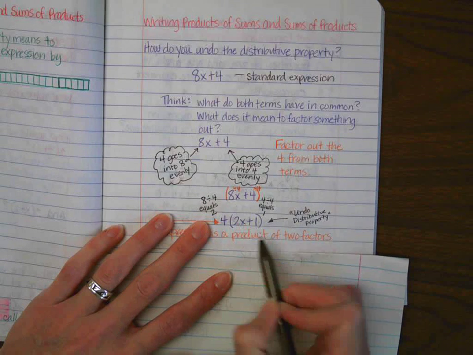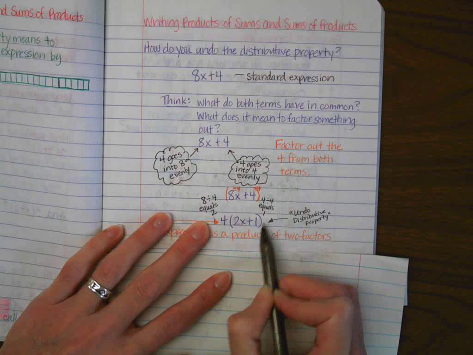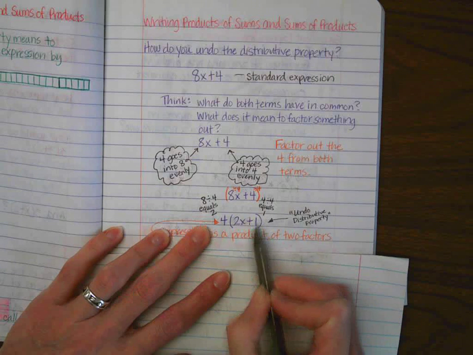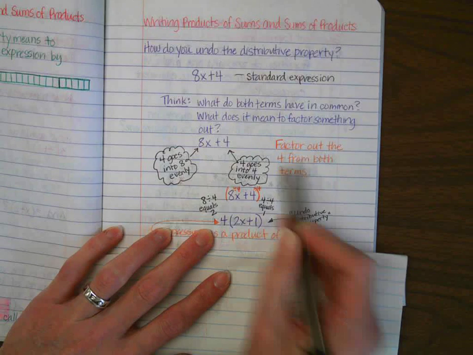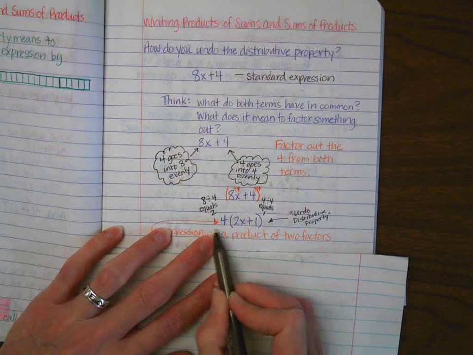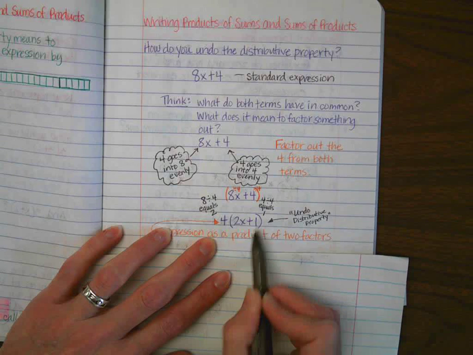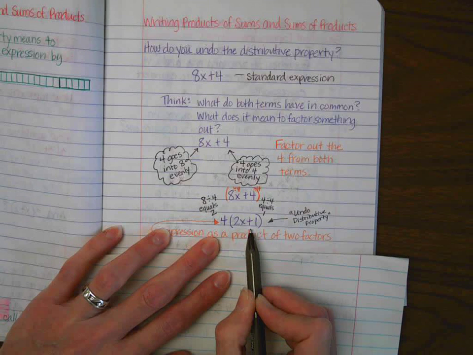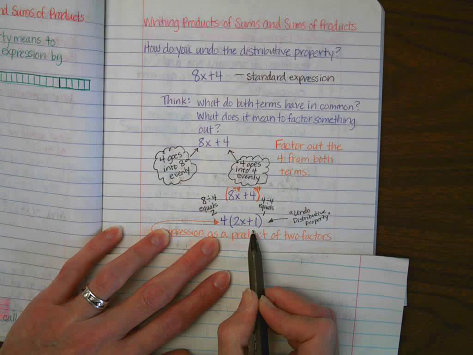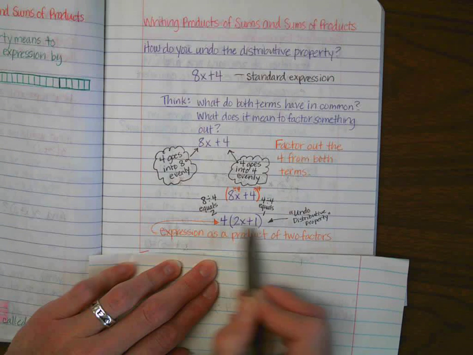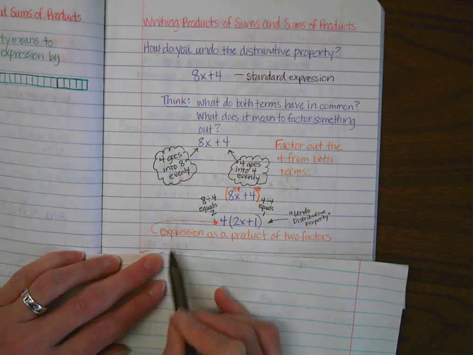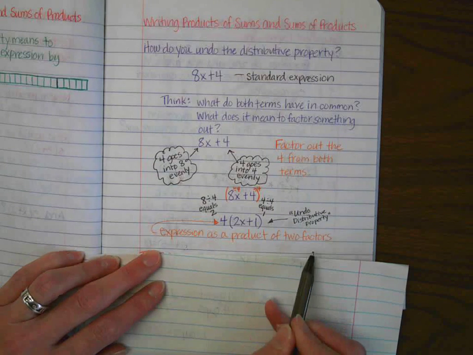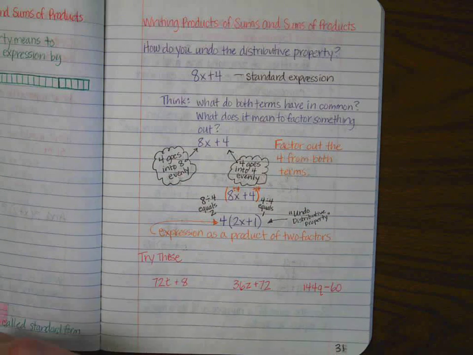So we have 8 divided by 4 equals 2x. The x has to stay there because it didn't go away, plus 4 divided by 4 equals 1, because that's what you have. And then you have to put the factored out amount on the front, because that's the amount you pulled out. So we pulled the 4 out, set it outside the parentheses, and we left what was left over from dividing it out inside. So this is how you undo the distributive property. And basically, this is an expression as a product of 2 factors.